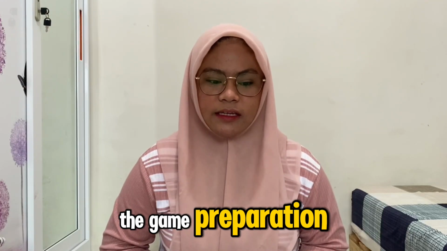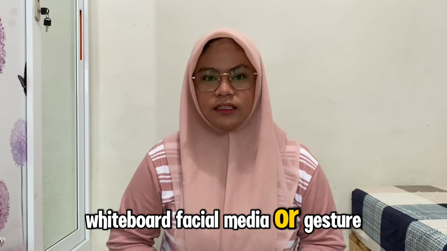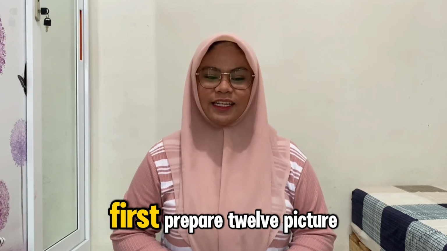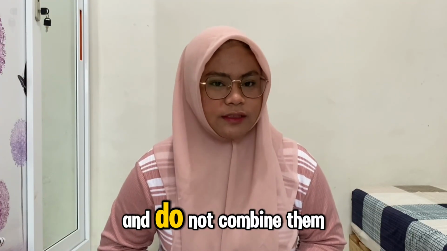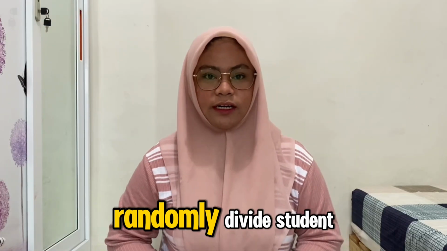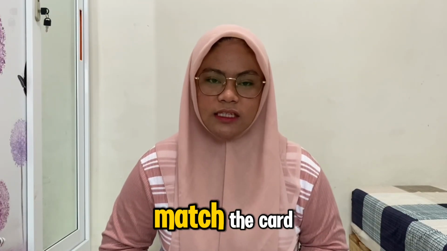For the game preparation, we need hobby vocabulary flashcards, a whiteboard, visual media or gestures, and a classroom space that allows movement. How to play? First, prepare 12 picture cards and 12 word cards and do not combine them. Then, put all the cards on the board randomly. Divide students into two or three groups. Each student takes a turn to come forward and match the cards.